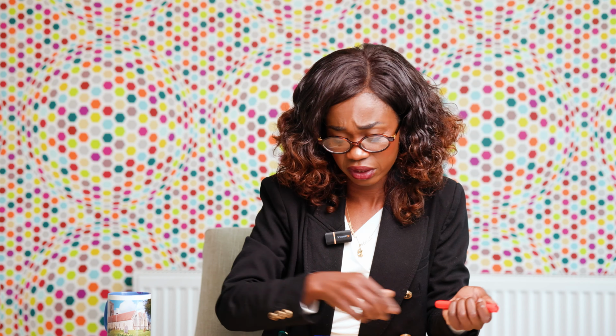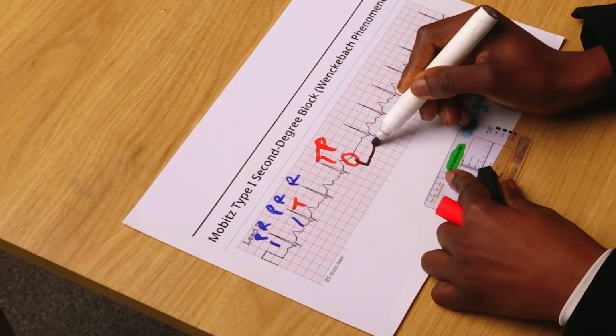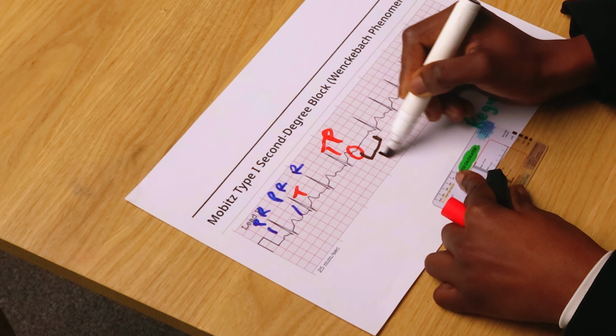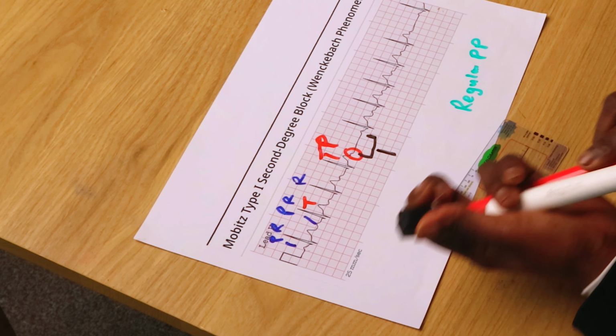It is a Wenckebach. And as you can see, it kind of resets, because when you see this P wave that does not conduct into a QRS interval here, there is a pause before another P wave. There is a missing QRS.